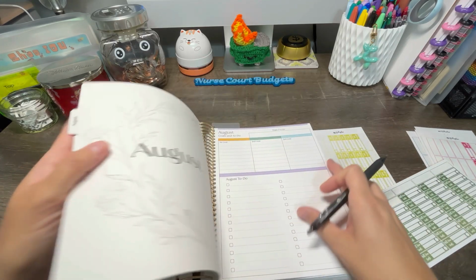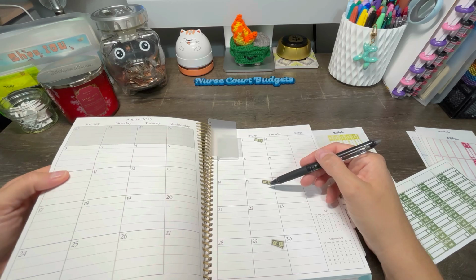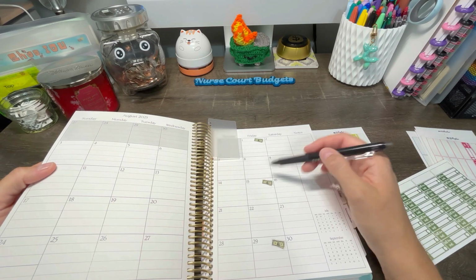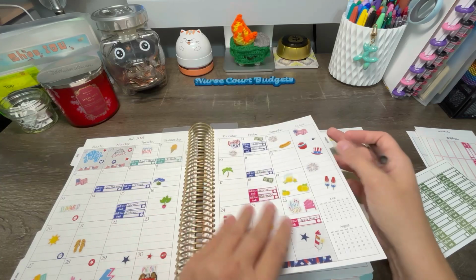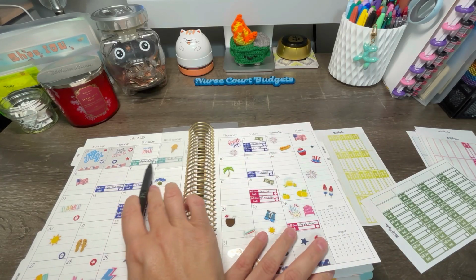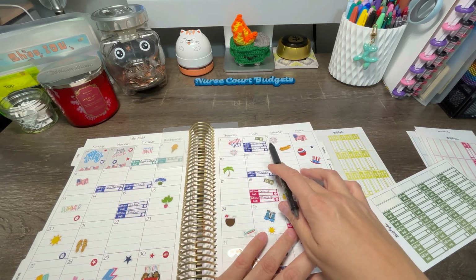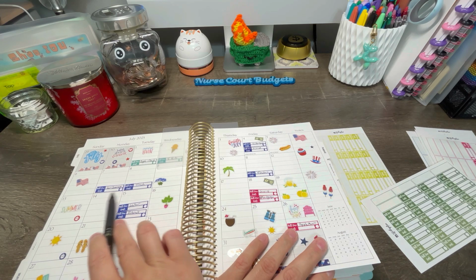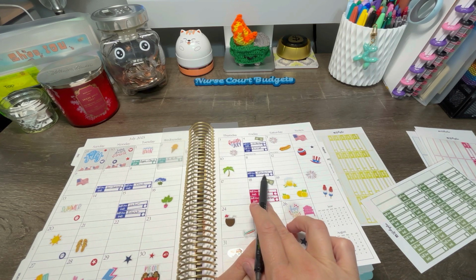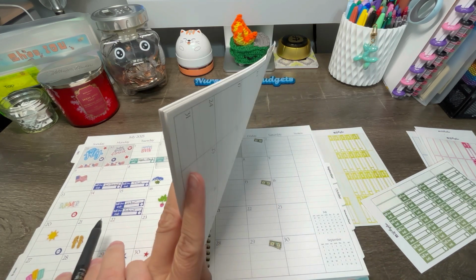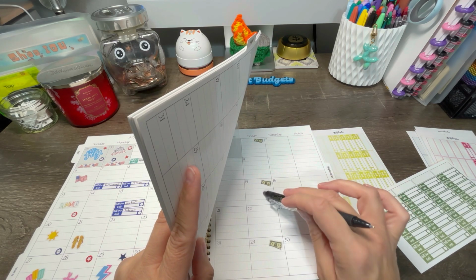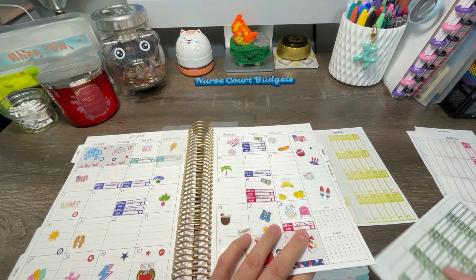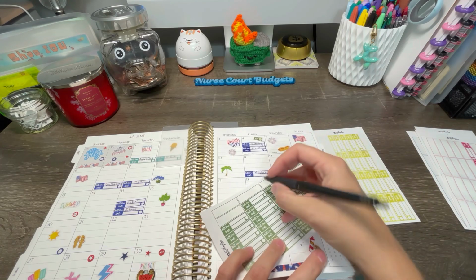Let me see. So August, I get paid on the 1st and then the 15th. So I need to write down all the bills that are due up through the 15th. That's going to be my iCloud, my IRA, half of my mortgage, my car insurance, my trash, and my electric. And then the water and internet can come out on the paycheck for the 15th. Okay, so let me just write these down.